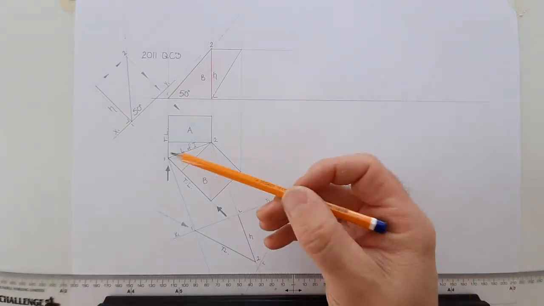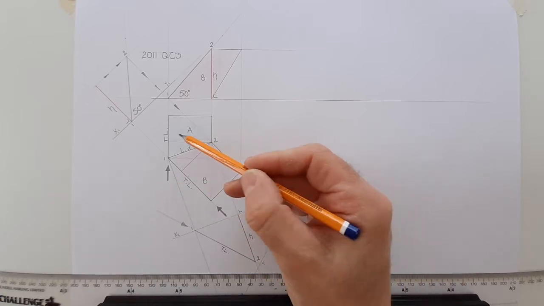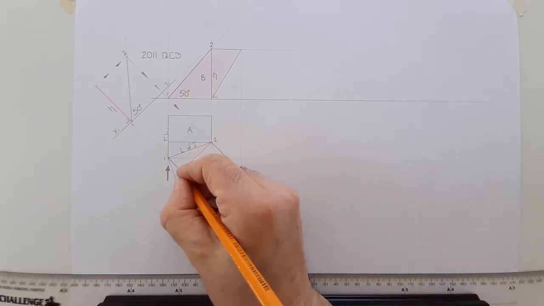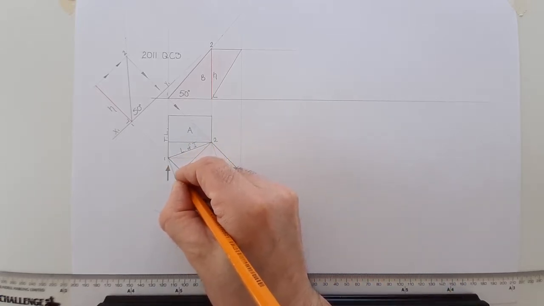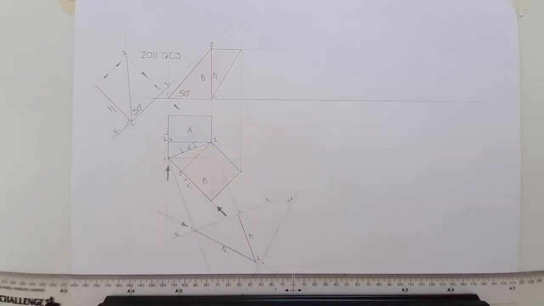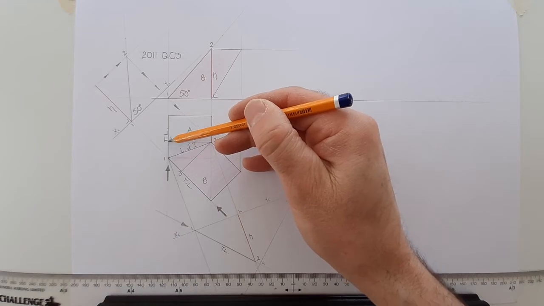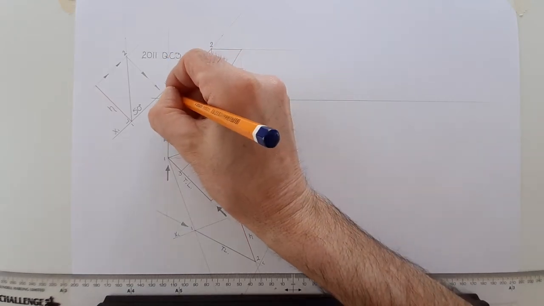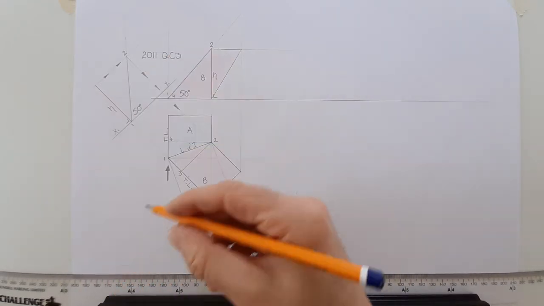Okay, so I've now created two smaller surfaces. I'm going to call that point 3, I'm going to call that point 4. Remember, point 4 is on the ground, which means point 4 is actually back behind 1.